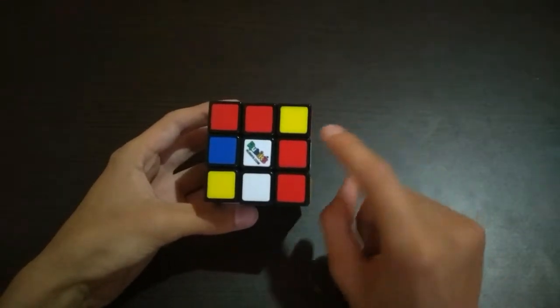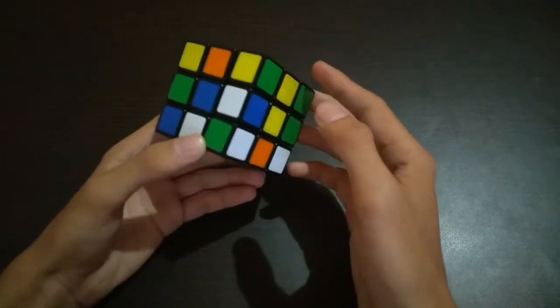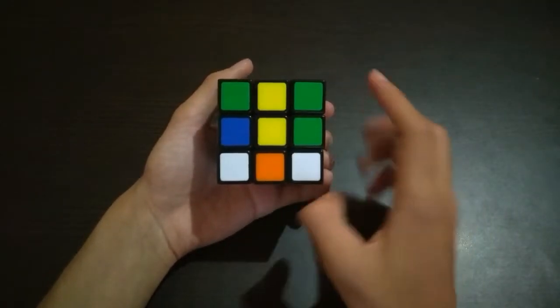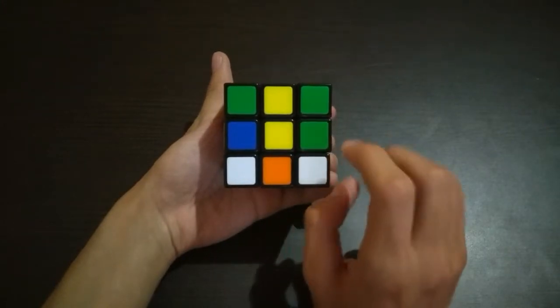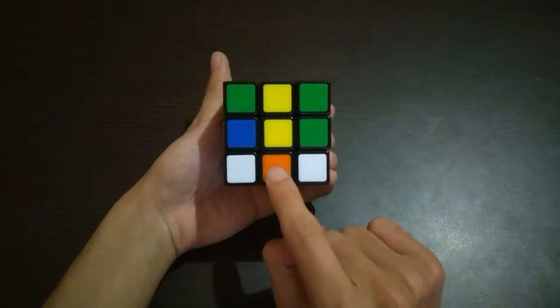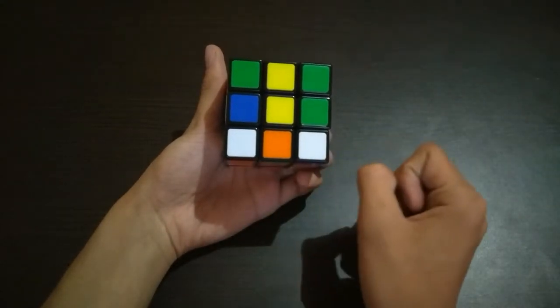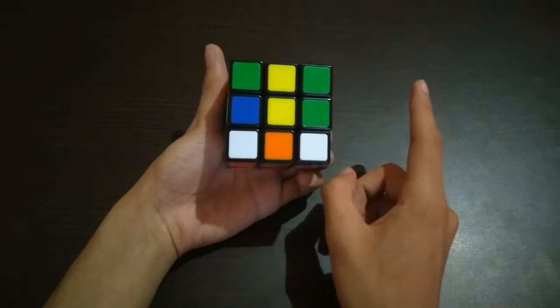The first step in solving the Rubik's Cube is to form a daisy. And what I mean by that is you have to find the yellow center. And around it there will be 4 edge pieces. And your goal is to replace all the 4 edges with the edges that contain a white sticker in them.